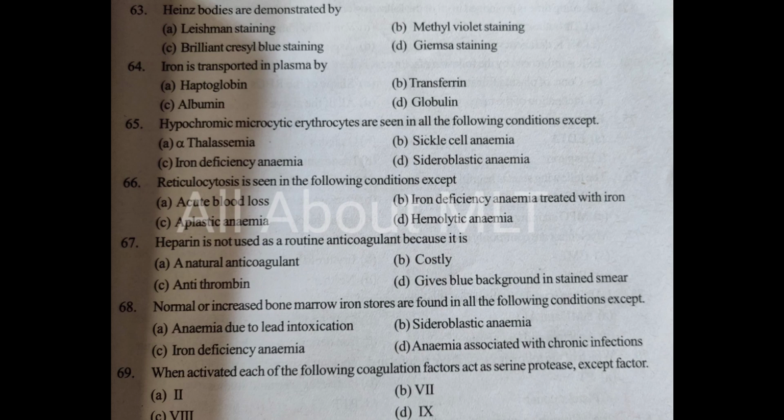Normal or increased bone marrow iron stores are found in all of the following conditions except: option A, anemia due to lead intoxication; option B, sideroblastic anemia; option C, iron deficiency anemia; option D, anemia associated with chronic infections. And the answer is option C, iron deficiency anemia.